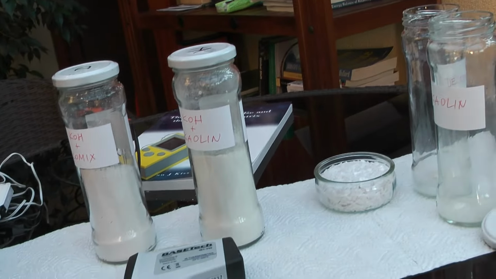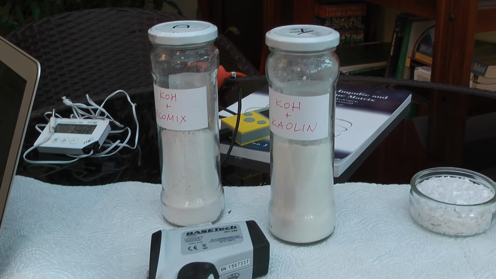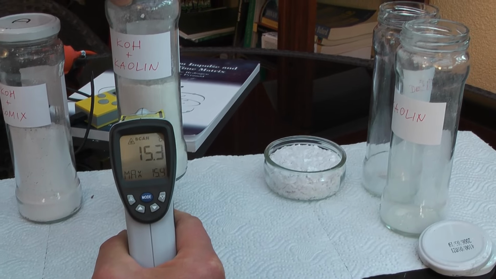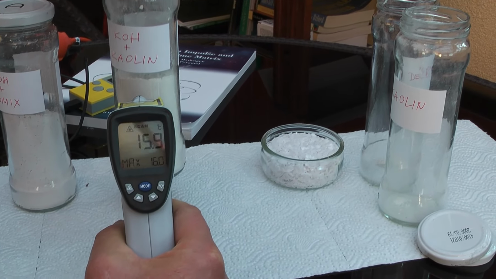There is a 1-to-1 mix within the Decomix pot. A 1-to-1 mix results in an immediate reduction of the activity level. Taking the decontamination mix in smaller portions, the rehabilitation would take more time and the heat generation would also have a slower gradient. Let's see the temperature again. Already 24.6. So the temperature is growing and growing. Here the temperature is 15.6, 15.8.